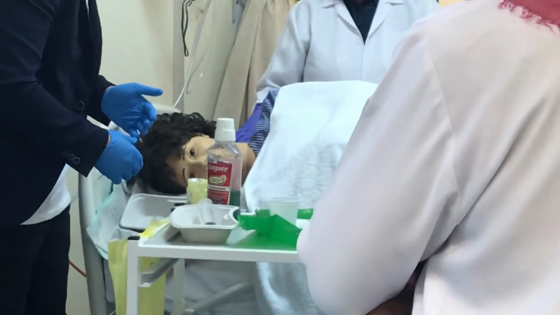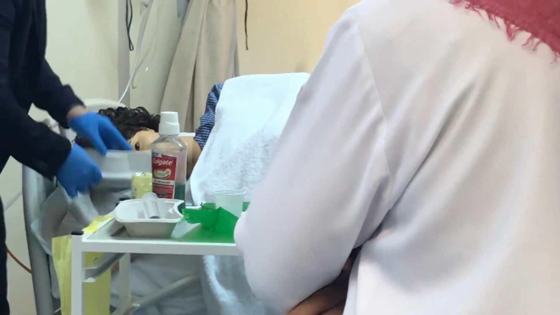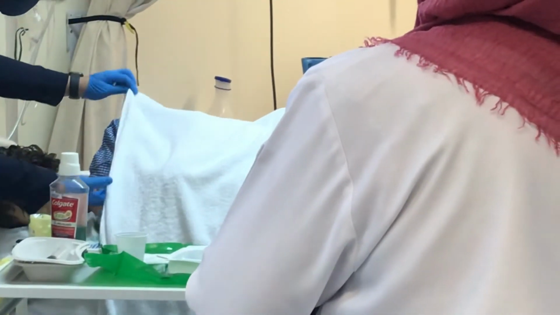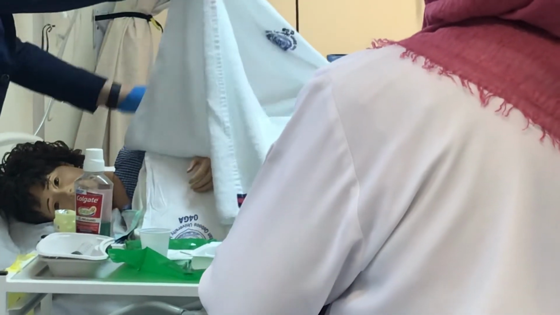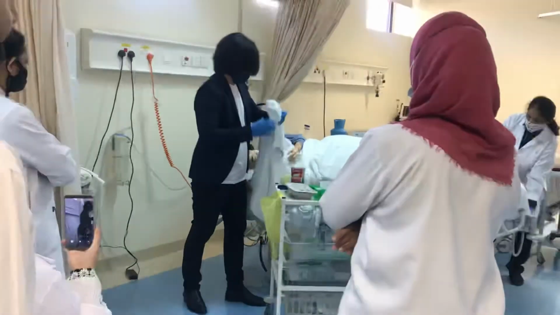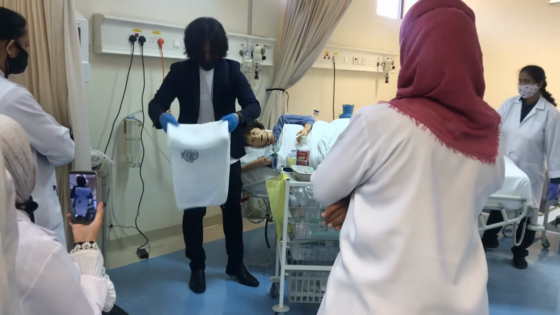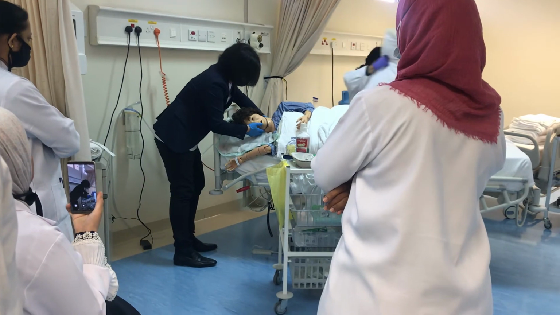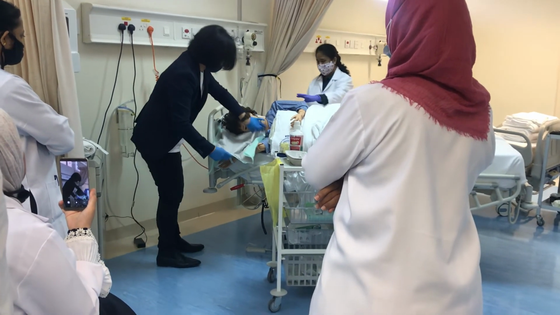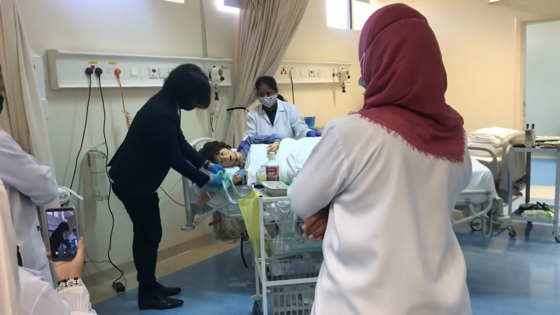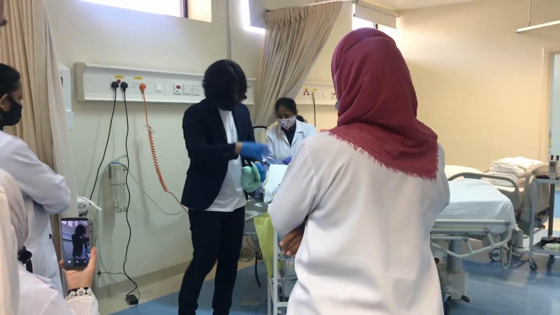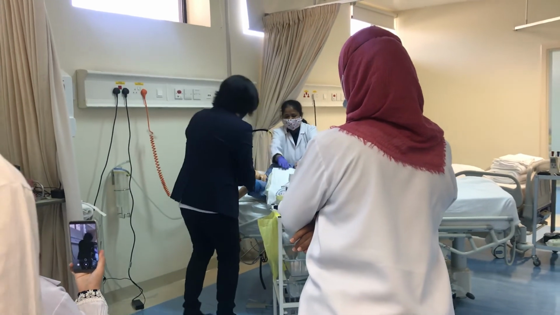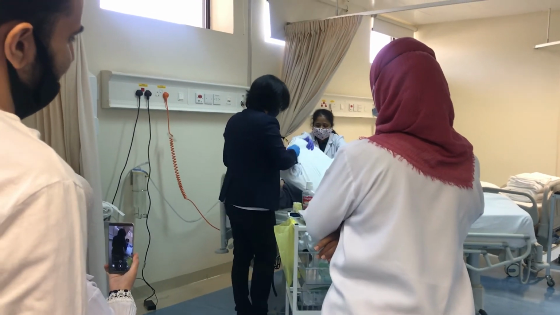Okay, now that you are done, you can now dispose the materials that you have used. This one, dispose. You can remove this one also. Students know already how to dispose this one. You can put it in the yellow bin. Okay, and then you can now reposition the patient back to its original position.